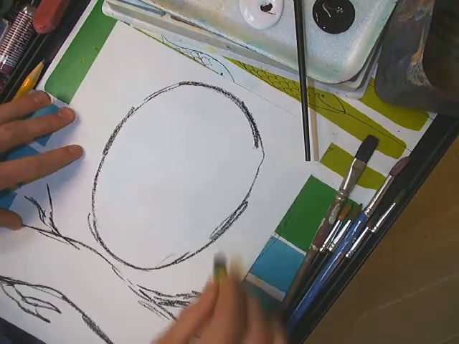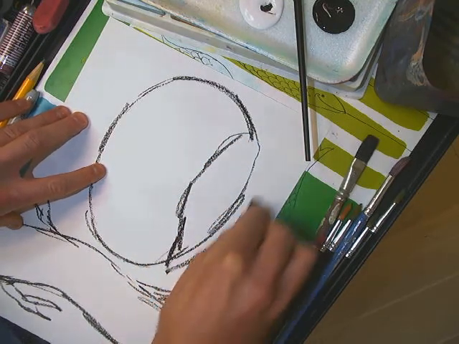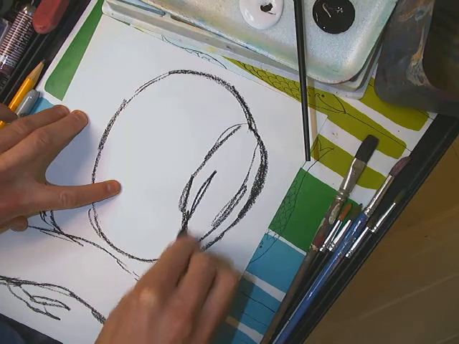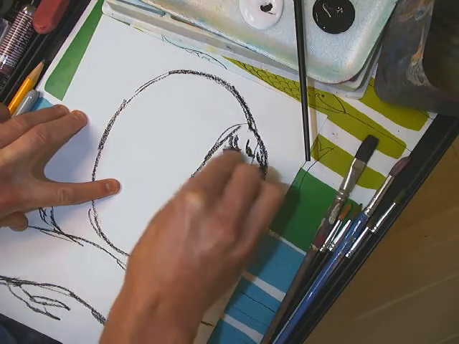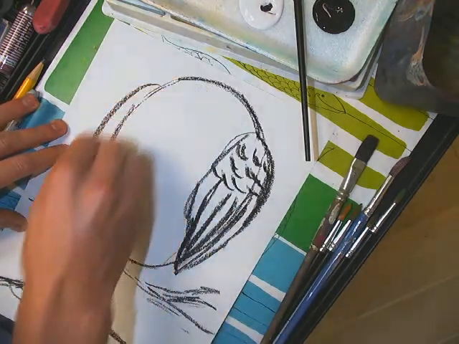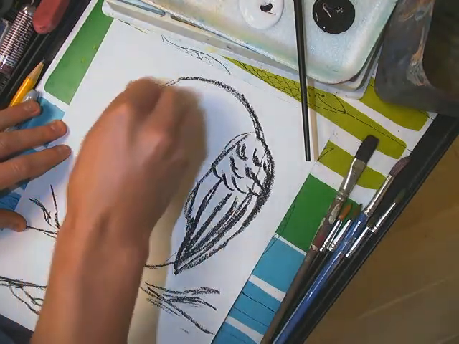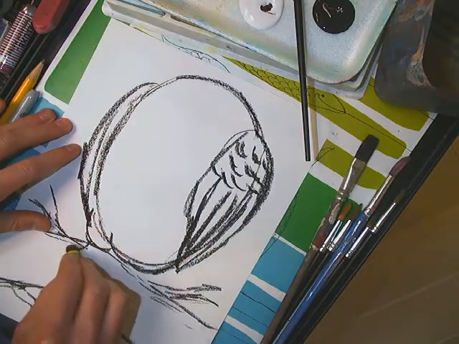Like that. The wings are like those leaf shapes with lines in them and texture marks. You don't have to get all the texture in right away. I'll have the other wing coming down this side. It's like on the other side of them. And then I'll have the little feet.